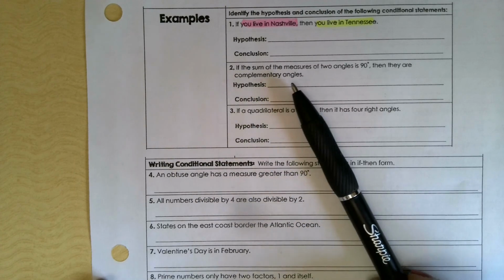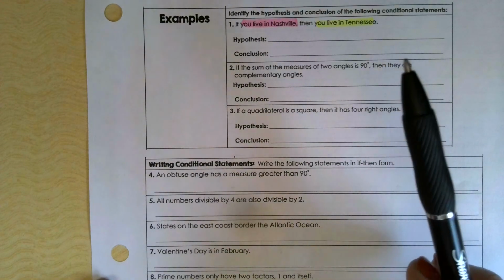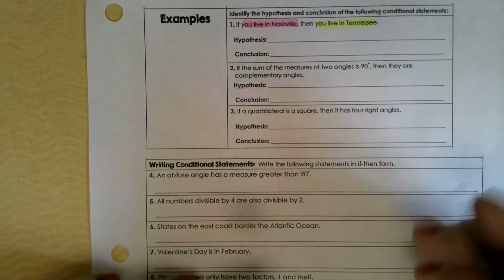Okay, if you live in Nashville, then you live in Tennessee. So the hypothesis is what I have in pink. The conclusion is what I have in yellow. Write that down.